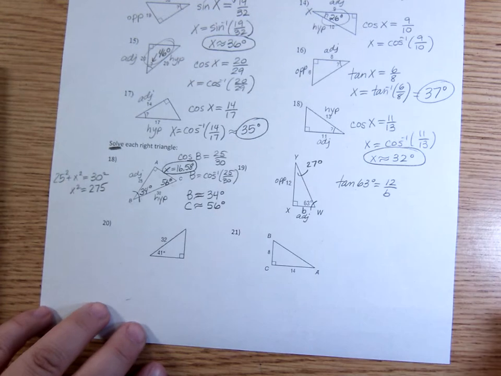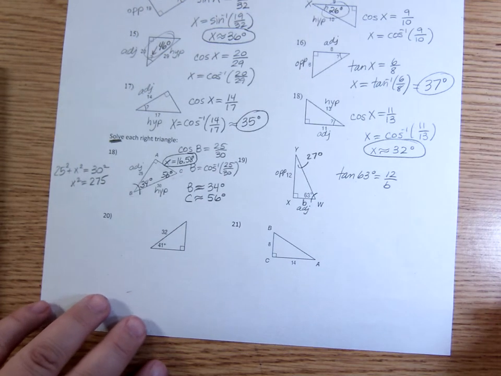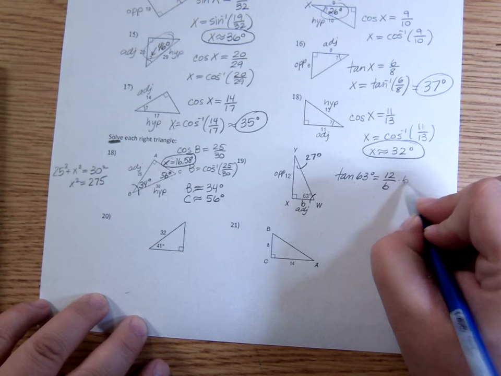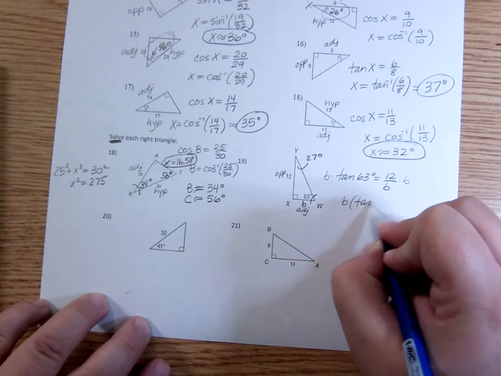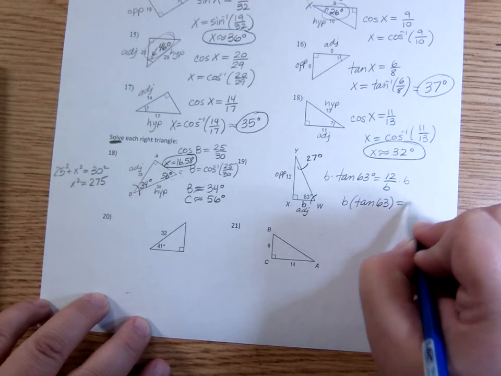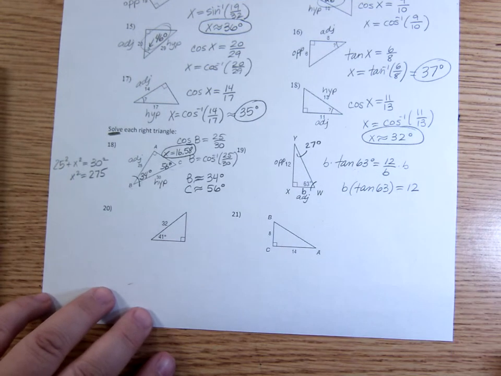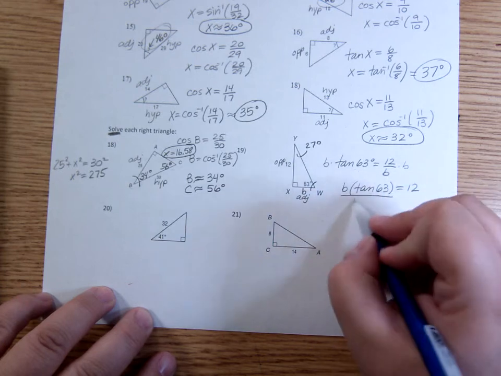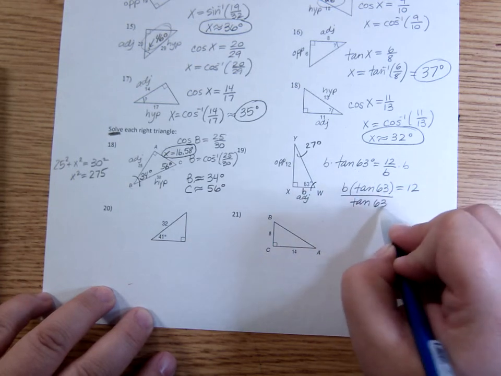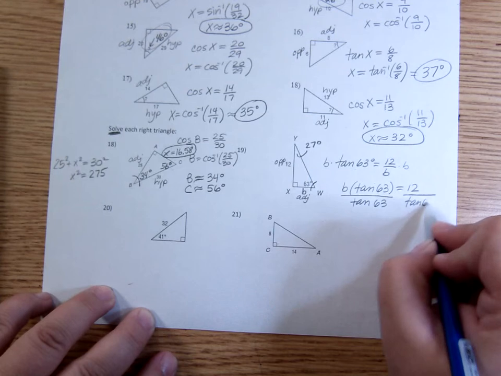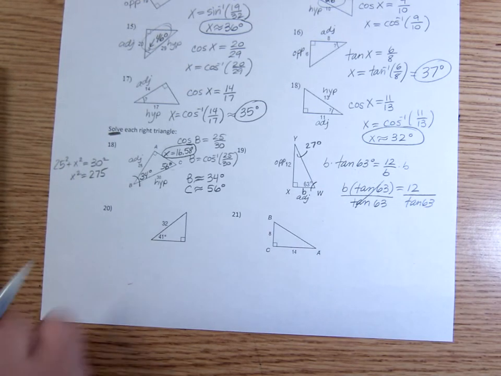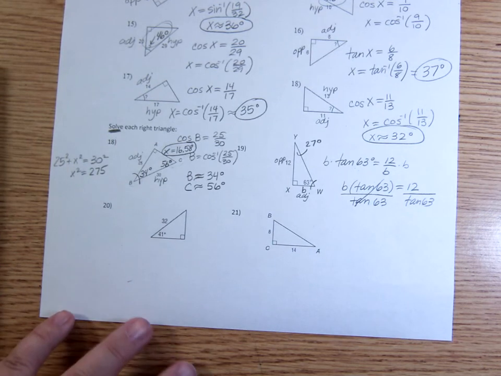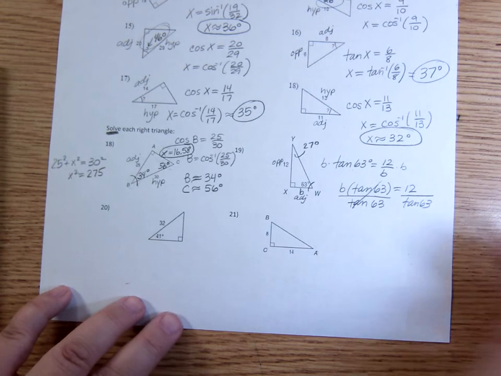Now this is one of those cases where my variable is in the denominator. I have to get it out before I can continue solving. So I have B times tan 63 equals 12. Now I'm ready to go ahead and solve. That means getting everything away from B. Tan 63 divides out so that B is now alone, and that's when I go to my calculator and do 12 divided by tan 63 and get 6.11. So B is 6.11.